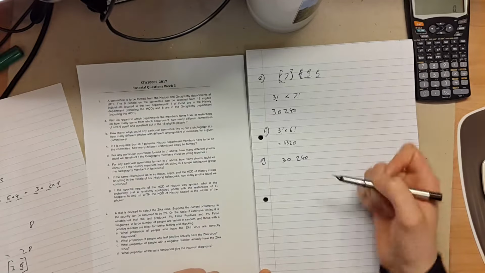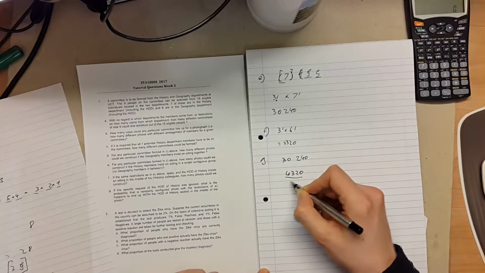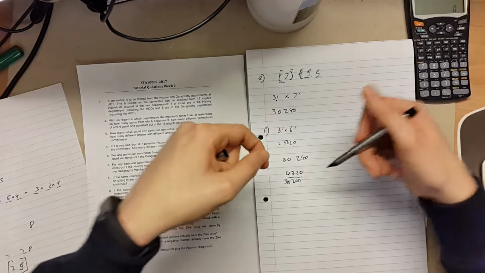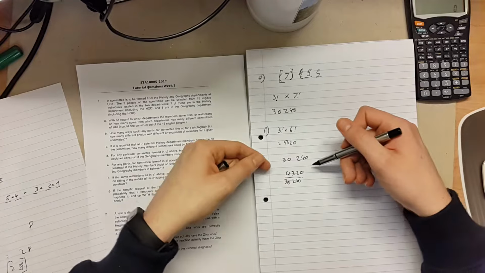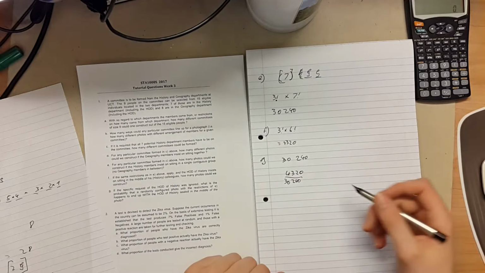And so that is how we find our probability. So our probability is just 4,320 over 30,240. Figuring out the number of pictures where the head of department sits in the middle over the total number of possible pictures gives us that probability.